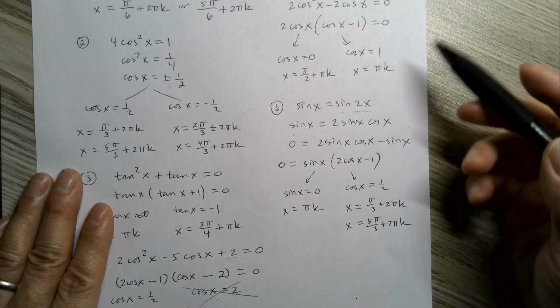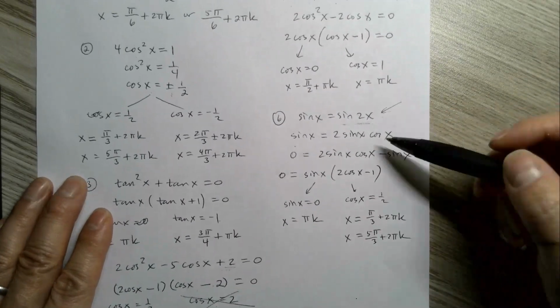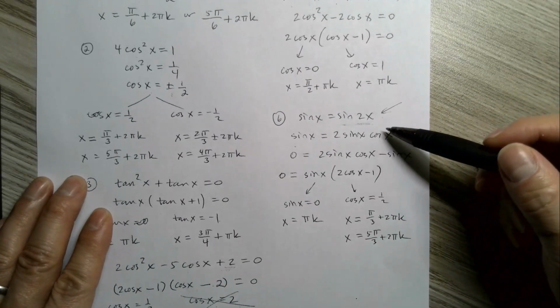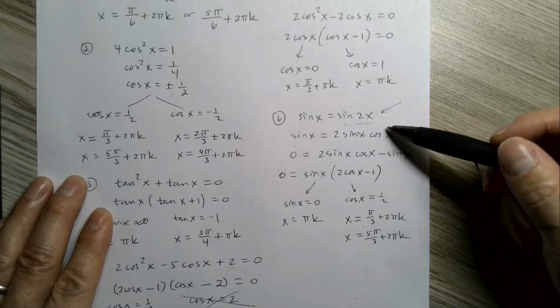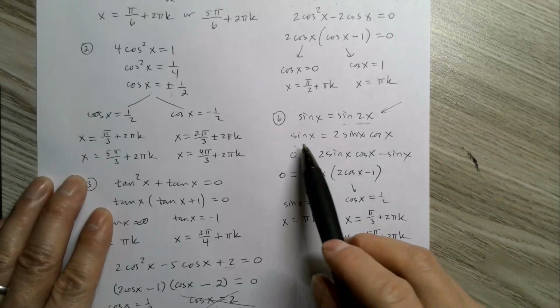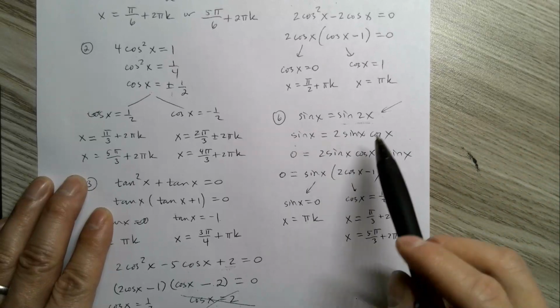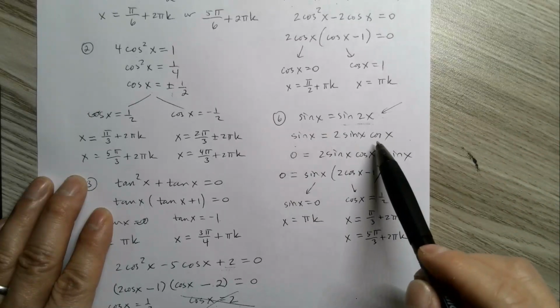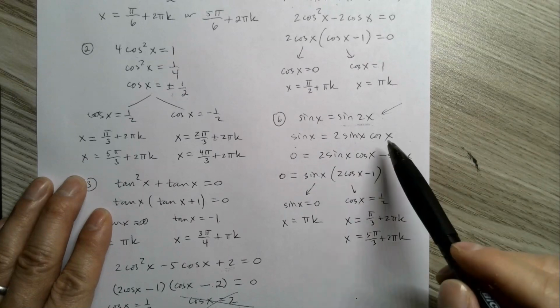Okay, so this one can trip up some people because some people may think, I don't want to use the identity because I don't want to mix cosine in, but it really depends on the situation. Mixing the sines and cosines here doesn't prevent you from solving it.